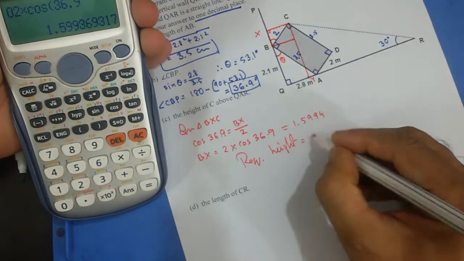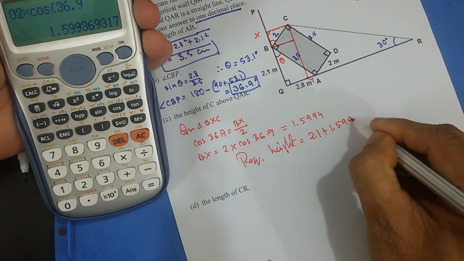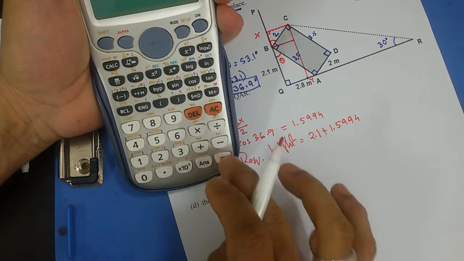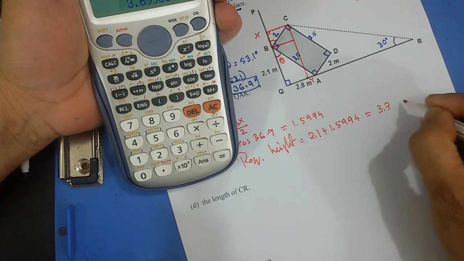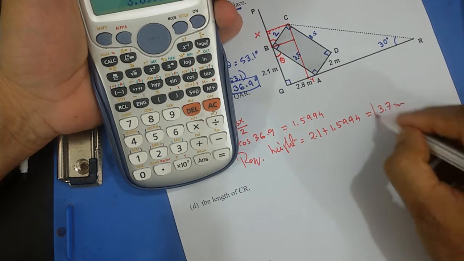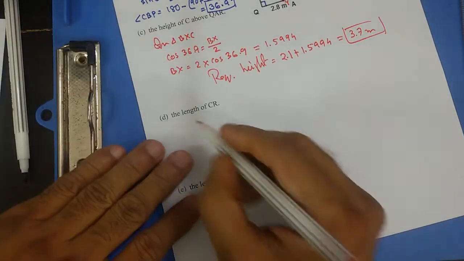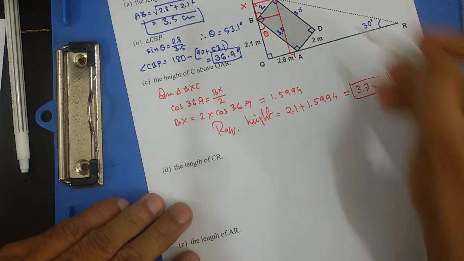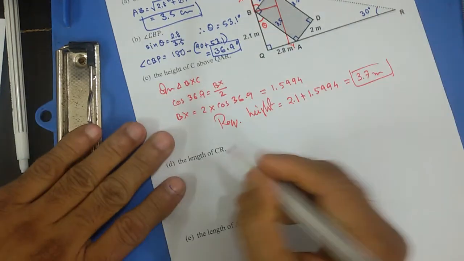And this required height, this particular place was 2.1, so that's going to be 1.5994 plus 2.1, that's going to be 3.7 meter. That's the height. Now the length CR, I have to find CR. Since I know this, it's pretty simple.